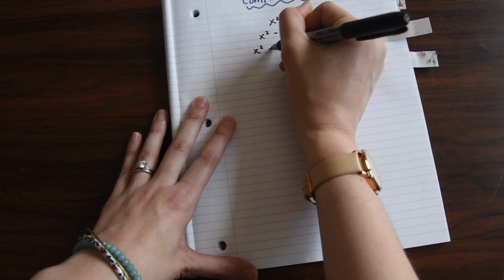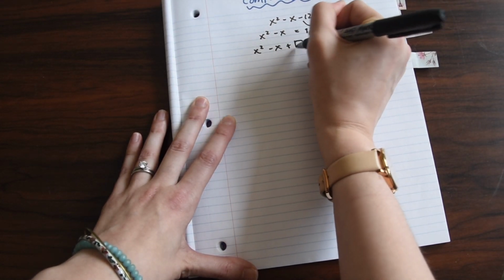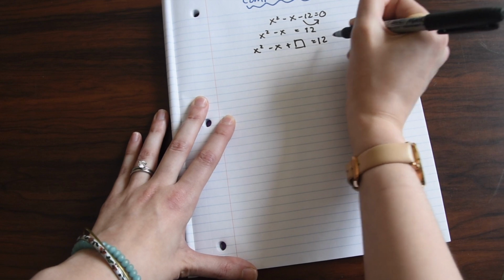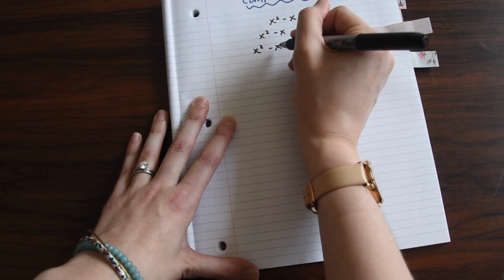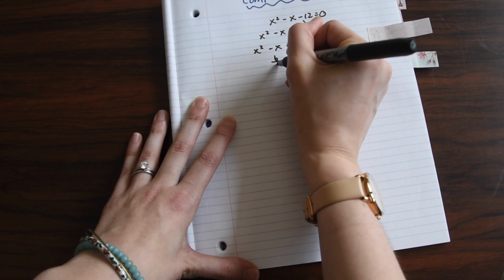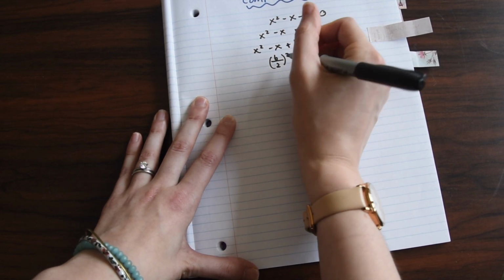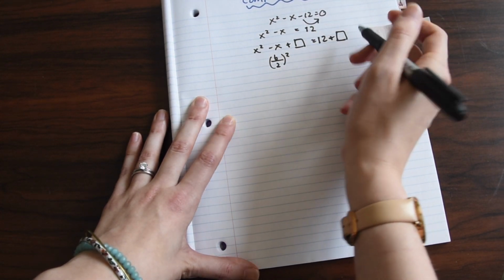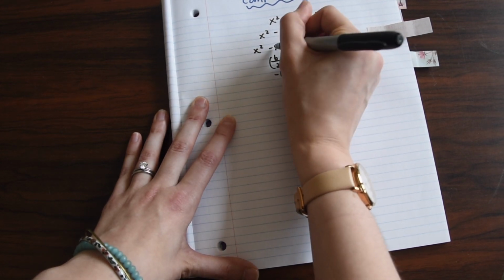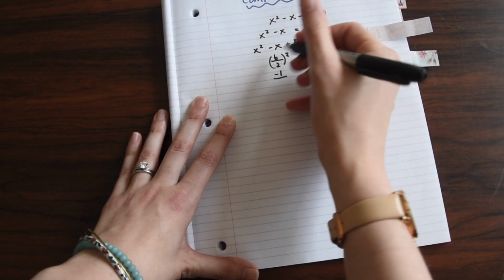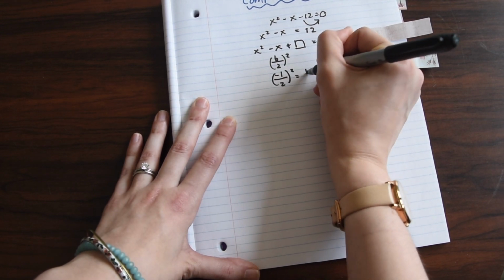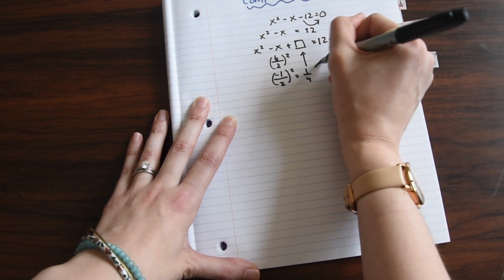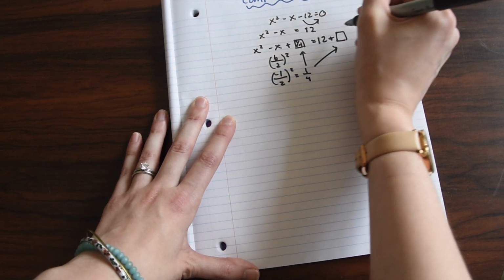Now we make room for new numbers that we're going to be adding on both sides of the equation. And we take our b here, we do b divided by 2 squared, and we're going to put that number into each box. So b is negative 1, right? That we're just using the coefficients. Negative 1 half squared is just 1/4. So that's what we end up putting in both these boxes.